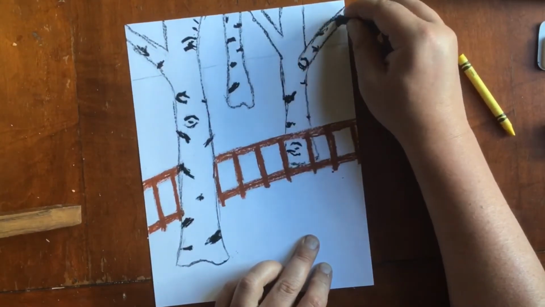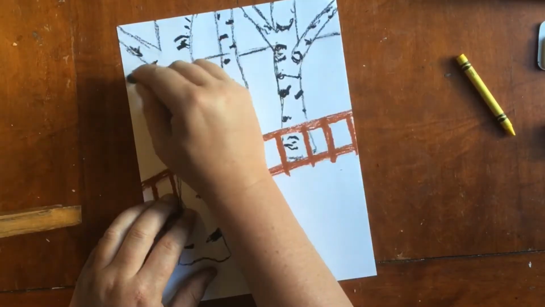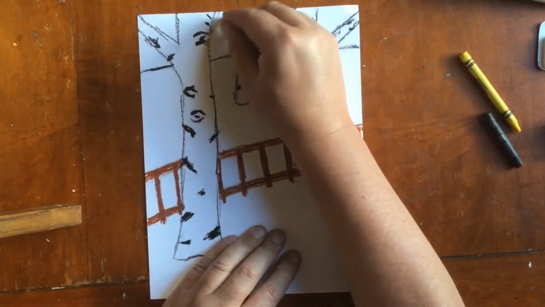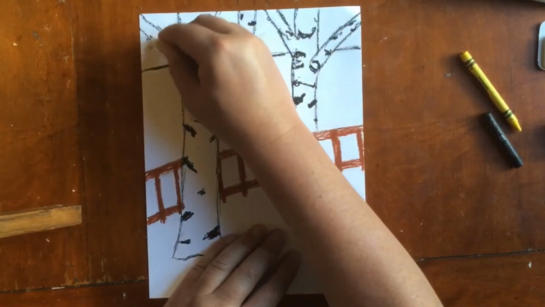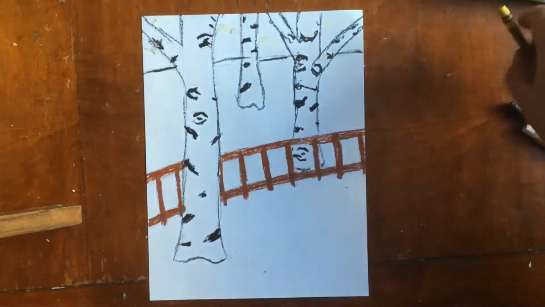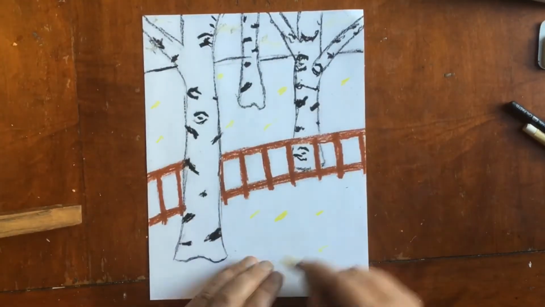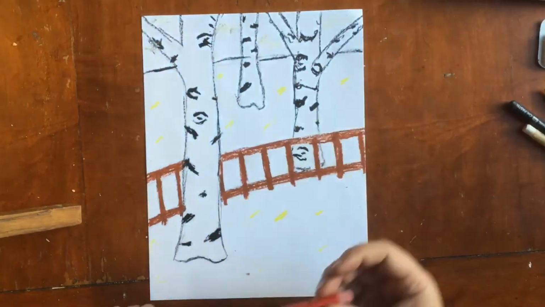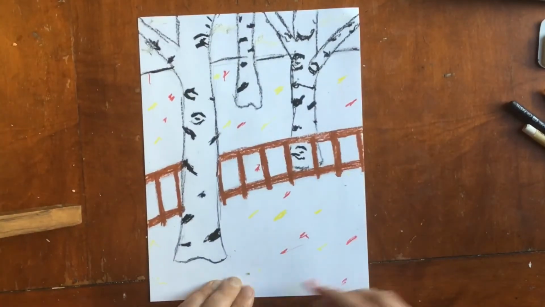I'm going to put some white pastel in the sky for clouds. I know you think you can't see it, but we are going to be painting over these later, so you'll see it then. Now, believe it or not, it is almost fall. So in the fall, the leaves start to come off the trees. I'm just going to put a little bit of color down to represent the fallen leaves. I'm going to put a little bit of red, a little bit of orange, a little bit of yellow, all over the place in my picture.